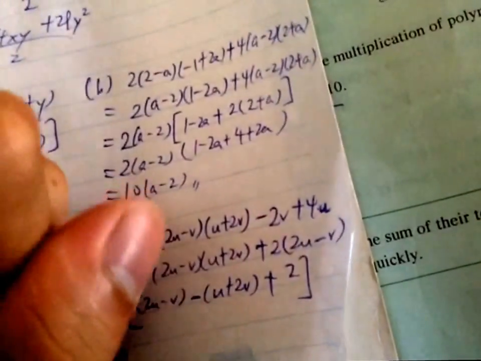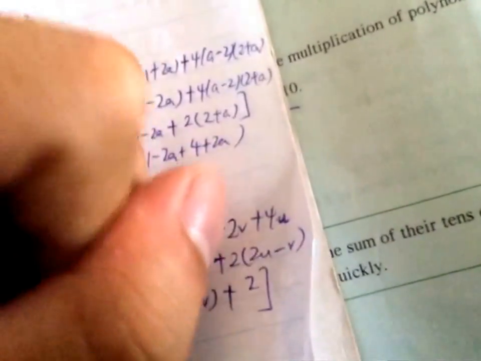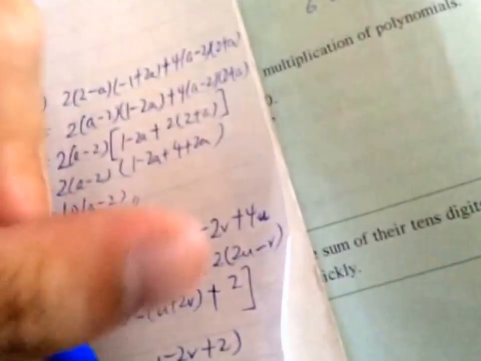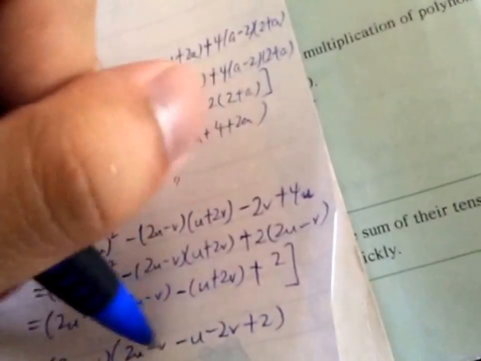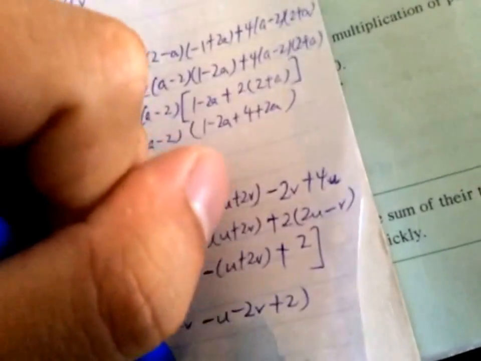So you do it inside 2u minus v, and this time we do expansion, and then you will find this to be u minus 3v plus 2, and that's it.